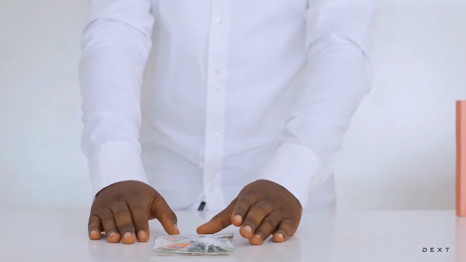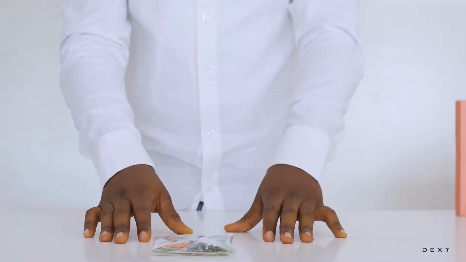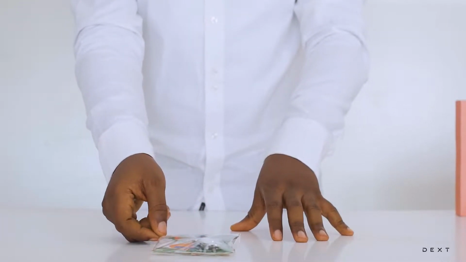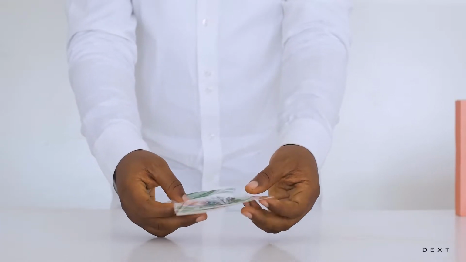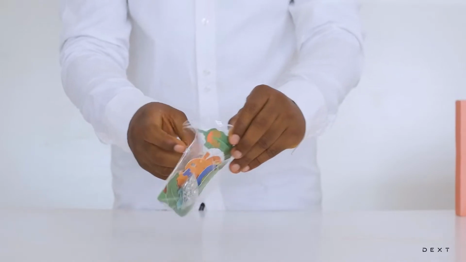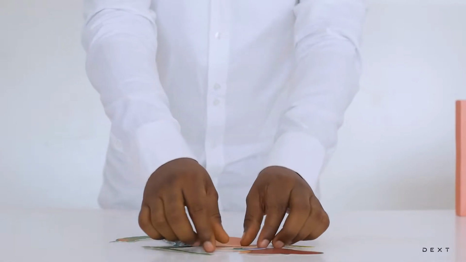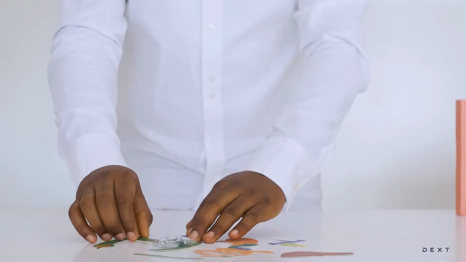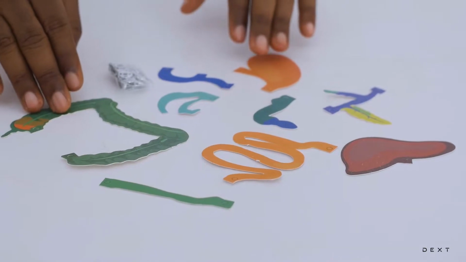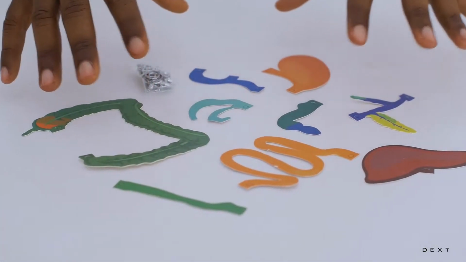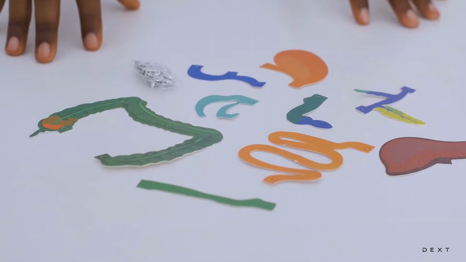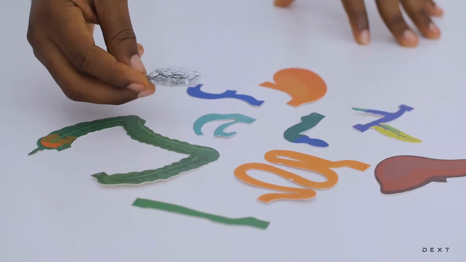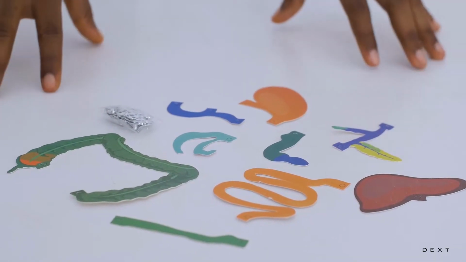By the time you're done with this activity, you will understand the process of the digestive system and how each organ fits together to form it. So these are the materials that you have inside the compartment. All of these are parts of the digestive system, and we are going to connect them all together using these connectors to form our digestive system.